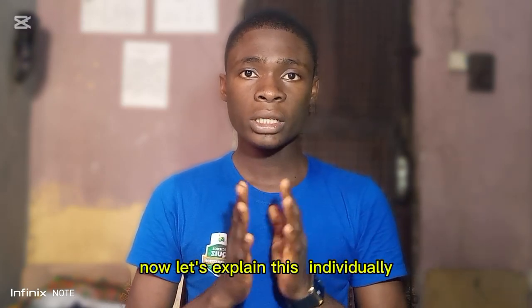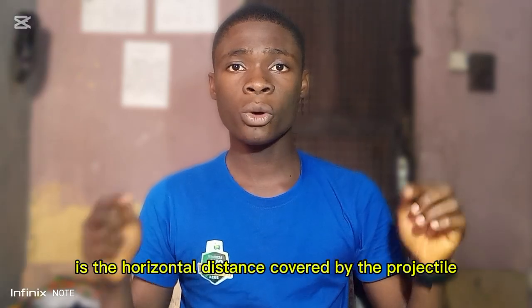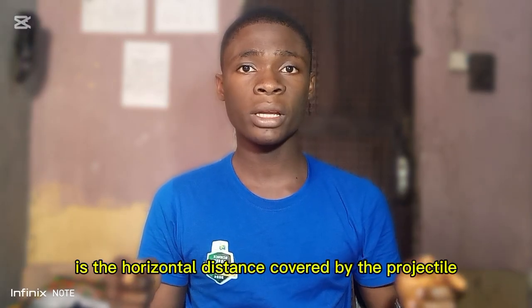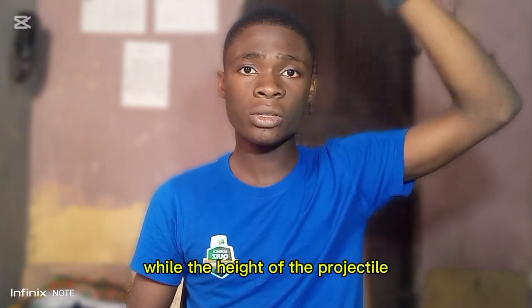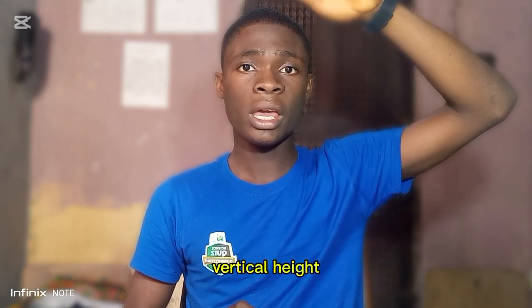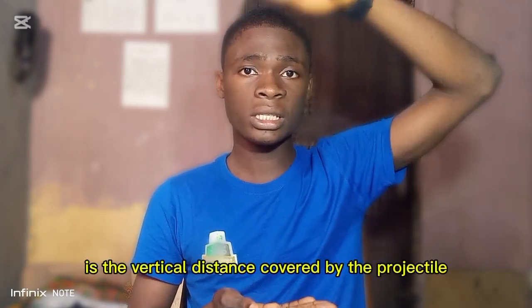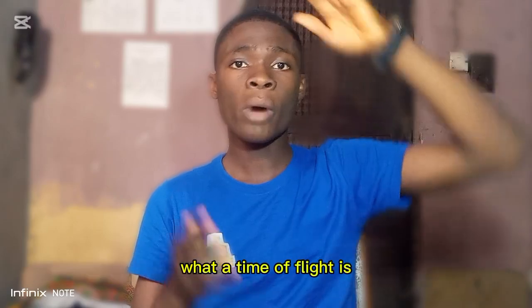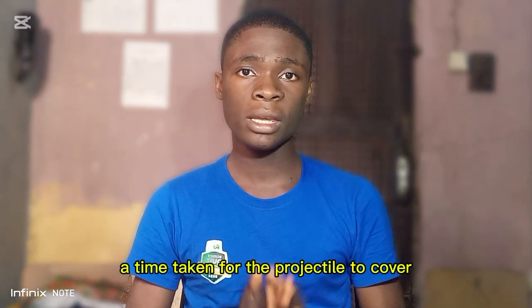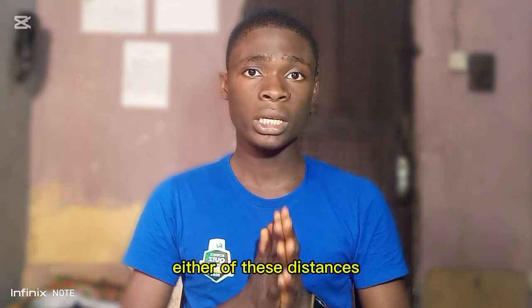Now, let's explain this individually. The range of a projectile is the horizontal distance covered by the projectile, while the height, or vertical height, is the vertical distance covered by the projectile, while the time of flight is the time taken for the projectile to cover either of these distances.